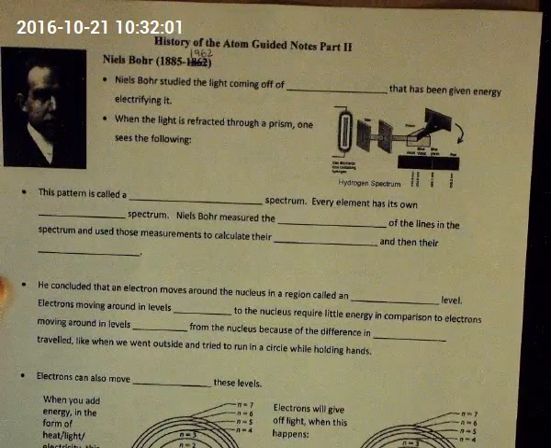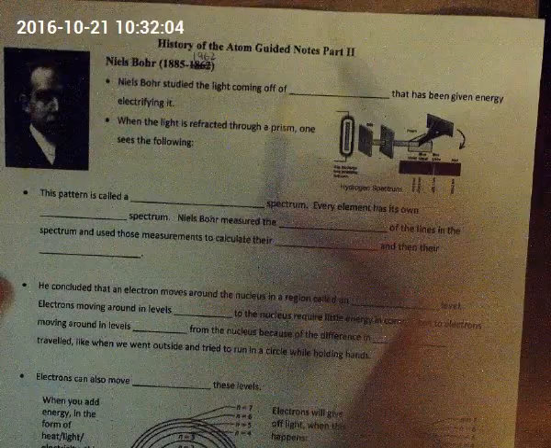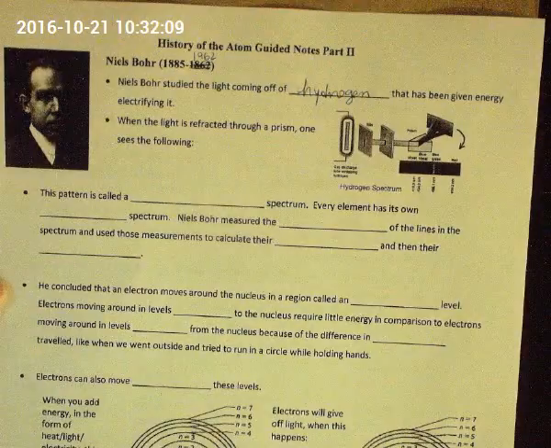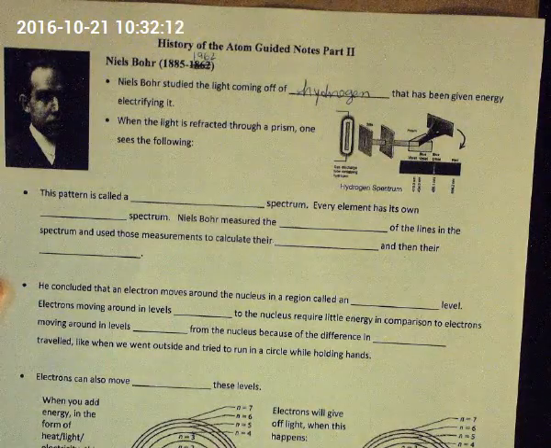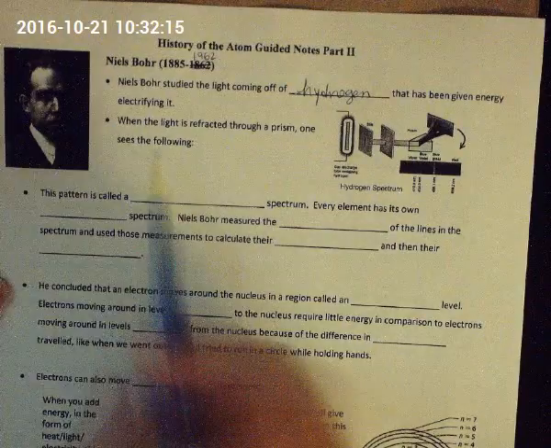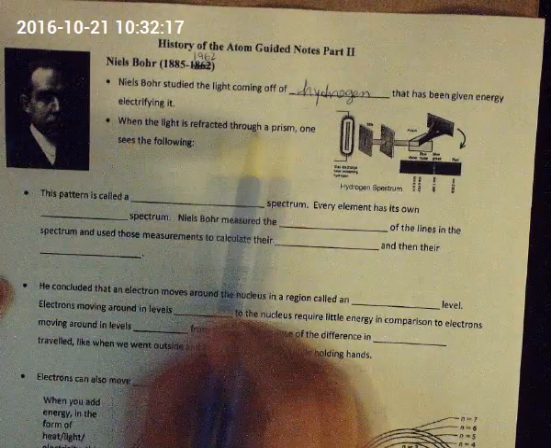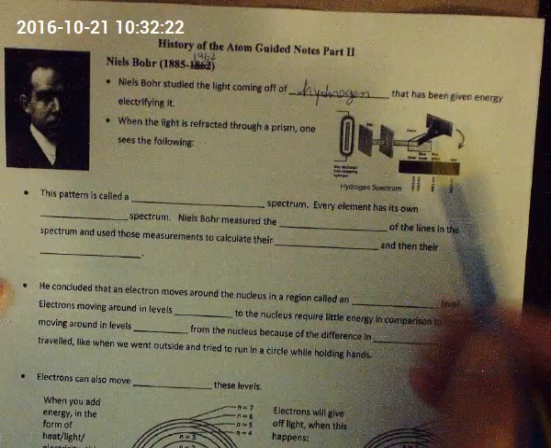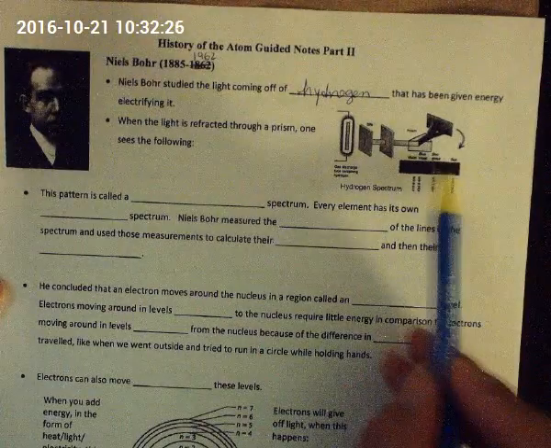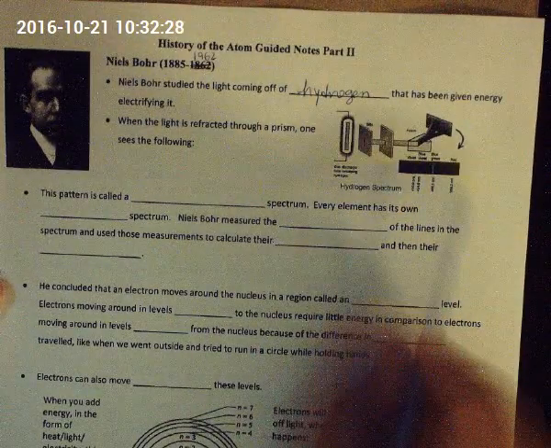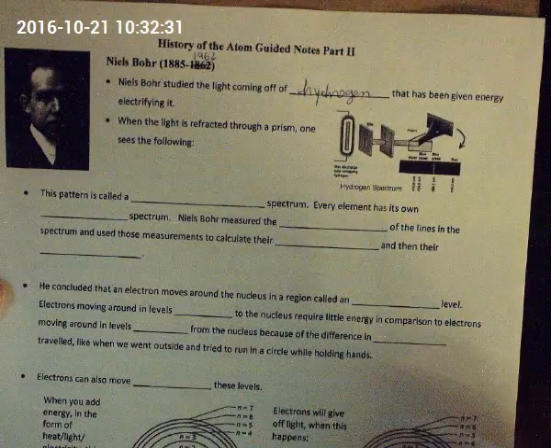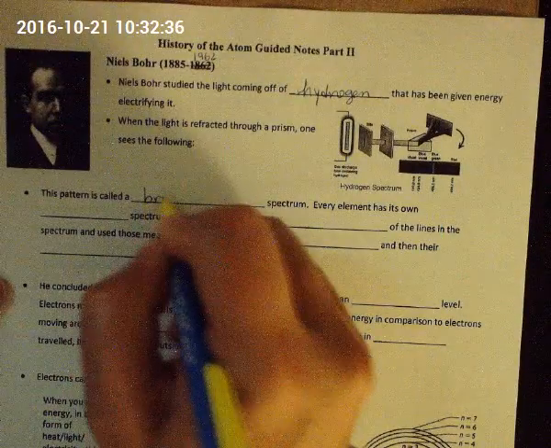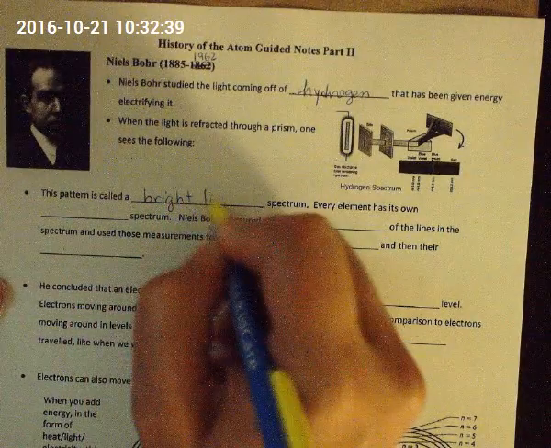Okay. All right, so Niels Bohr studied the light coming off of hydrogen that has been given energy by electrifying it. Now, you could electrify something, you could heat it, would work the same way. We've talked about that when light is refracted, that light coming off the hydrogen bulb is passed through a prism. That light ends up being split into 4 different wavelengths. There's a red, a blue-green, a blue-violet, and a violet. And this is very much like the graphic that was on the Pogel that we just did. This pattern here that you get from the spectroscope is called a bright line spectrum. So bright line.